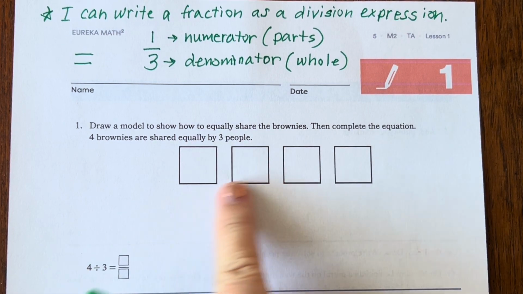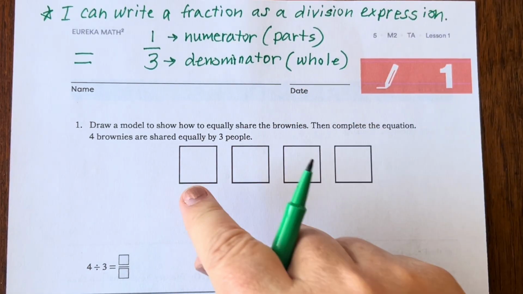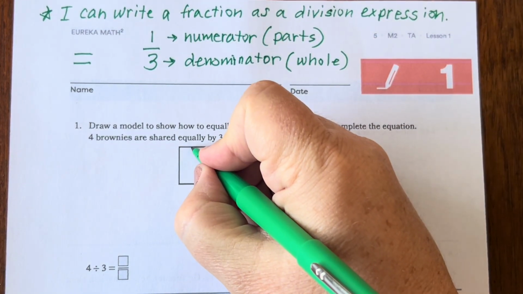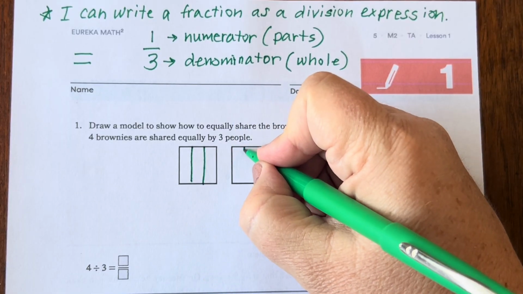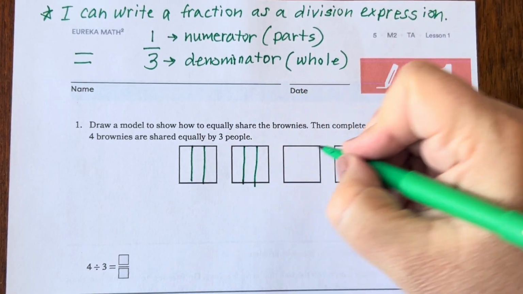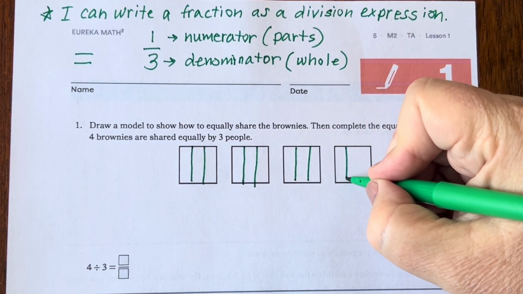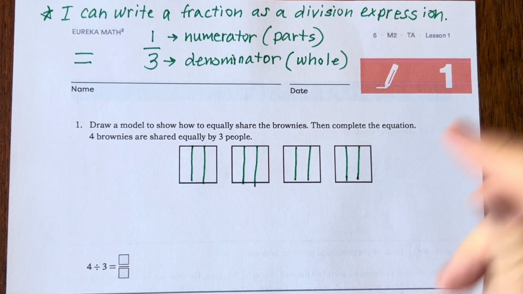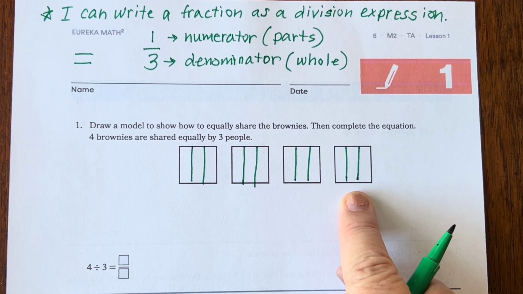So if I were to use these and cut these up to show the picture of that, right? Each brownie would have to be cut into 3 pieces. So let's do that. So when I think about these equal pieces, right? If I'm cutting them into thirds, each piece represents 1/3.